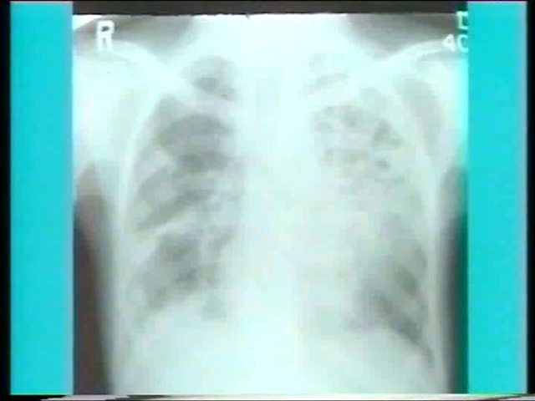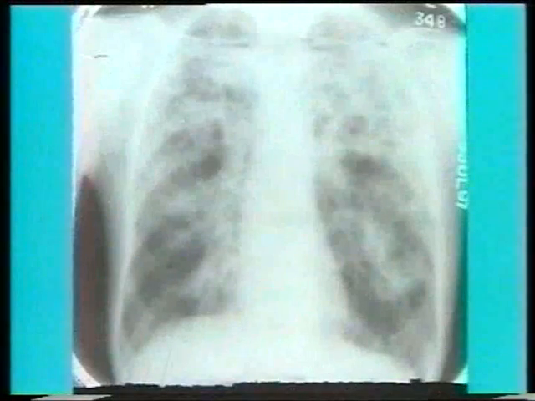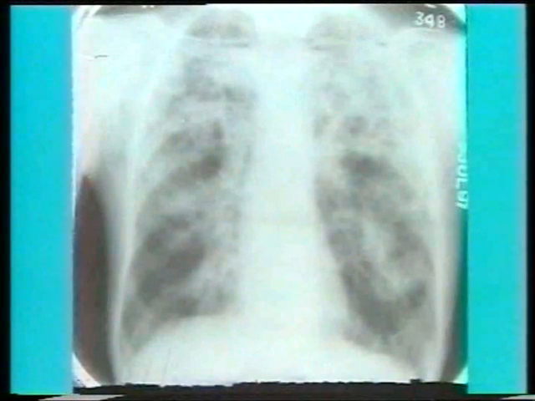This X-ray shows an extensive infiltration of the left upper and mid zones with small cavities and a few patchy infiltrations in the right mid zone. This X-ray shows extensive fibrosis in both the lungs with compensatory emphysema in the lower zones.